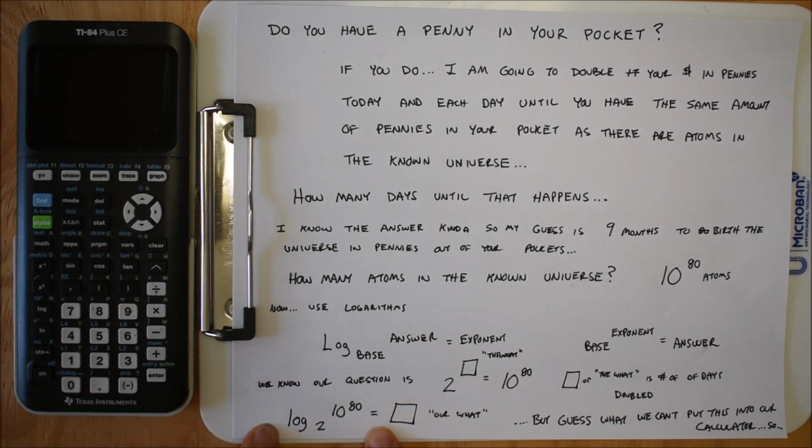Hey, check it out. And guess what? Now on the other side is our how many days. How many days is this going to take? How many days of doubling?